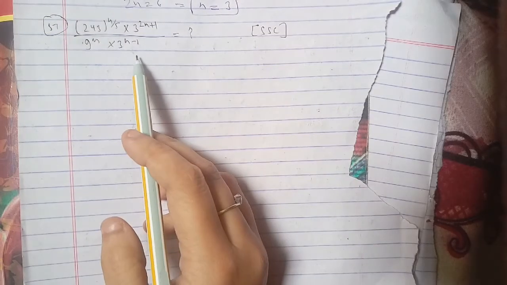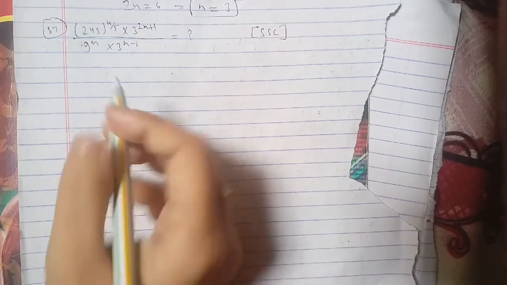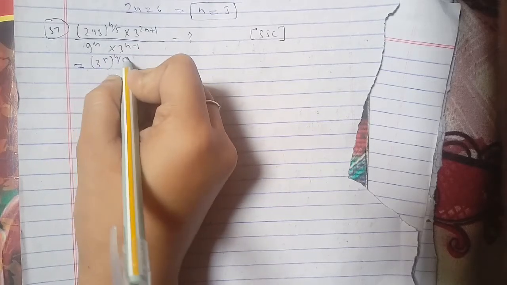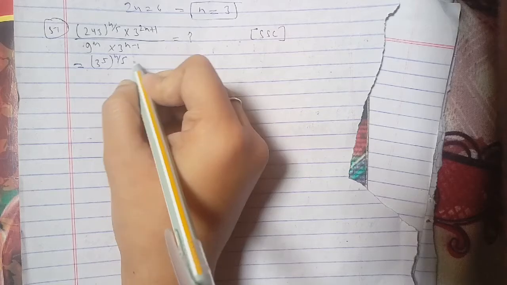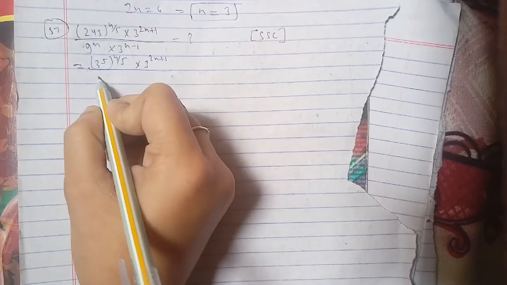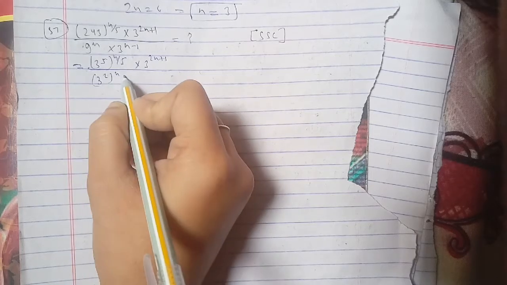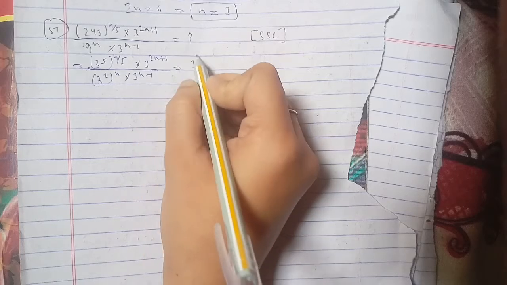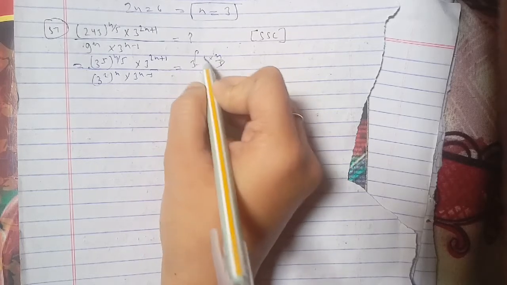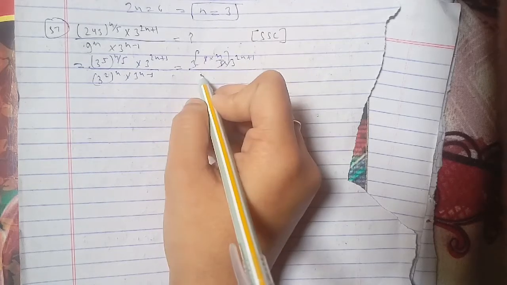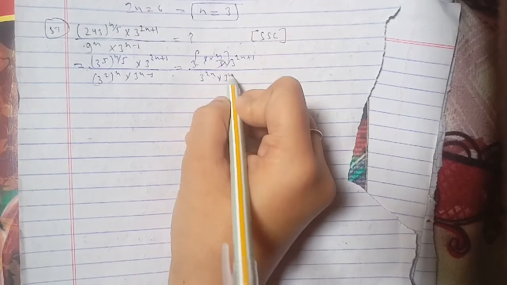For the given expression, we'll solve it out. We'll break it as 3^5 whole power n/5, into 3^(2n+1) upon 3^2 whole power n into 3^(n-1). So that is equal to 3^(5×n/5). The 5 gets cancelled here as well. 3^(2n+1) whole upon 3^(2n) into 3^(n-1).